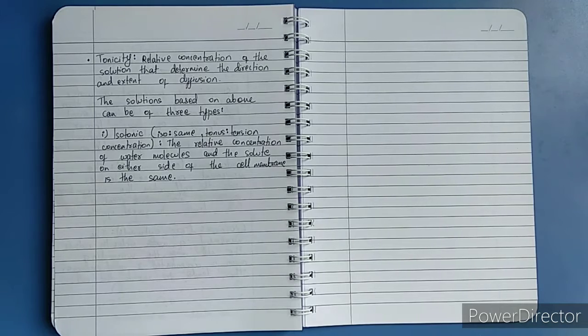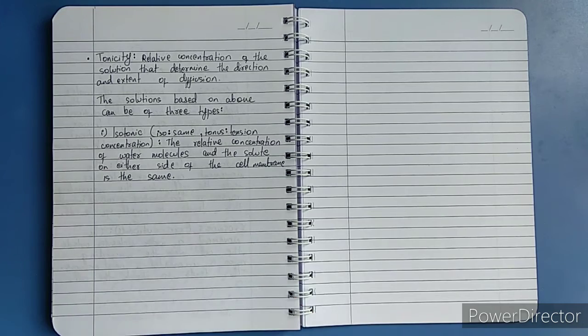When the concentration of them is the same on both sides, then we say that it is isotonic.